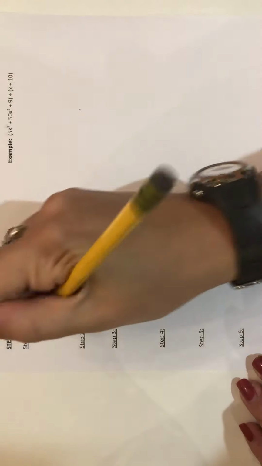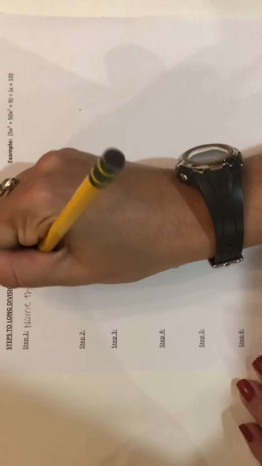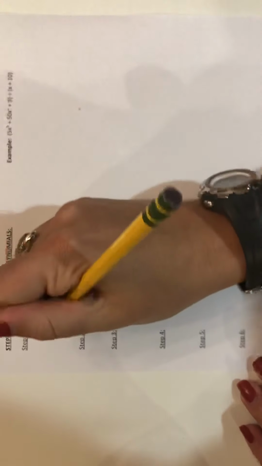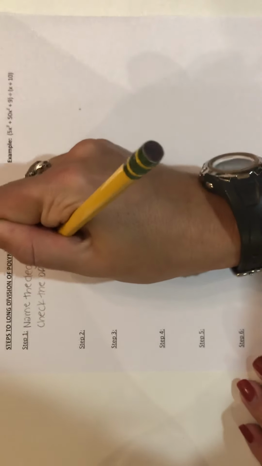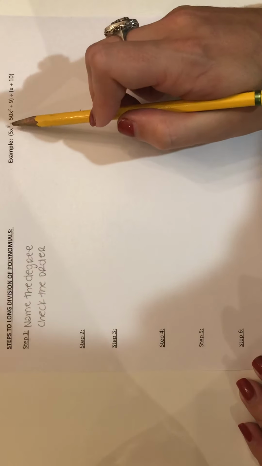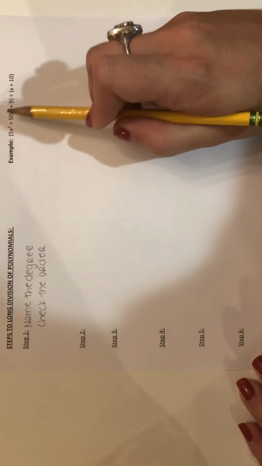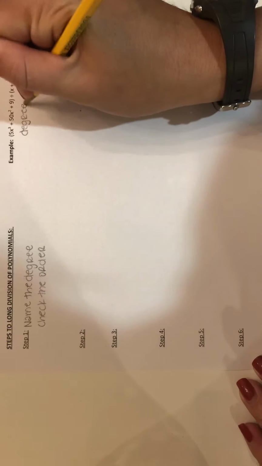So for example, step 1, to long divide, we need to name some things. The first thing we need to do is name the degree, and we need to check the order of the polynomial. The degree is the highest power of the polynomial. In this case, the 2 powers we see, powers are exponents, are 3 and 2. So the highest degree, I write the word degree, you're going to write the degree every time, is 3.